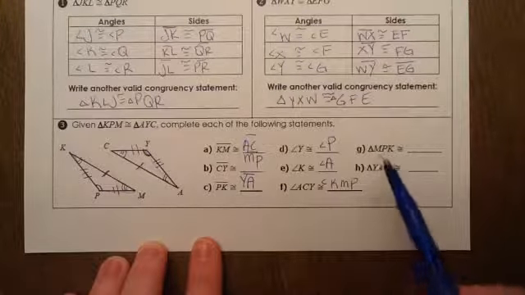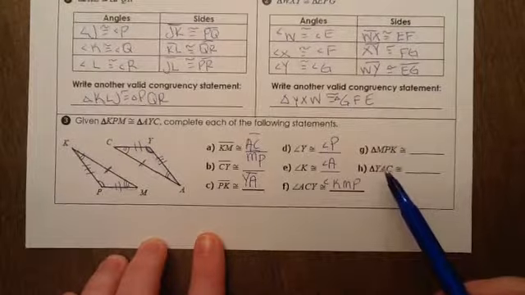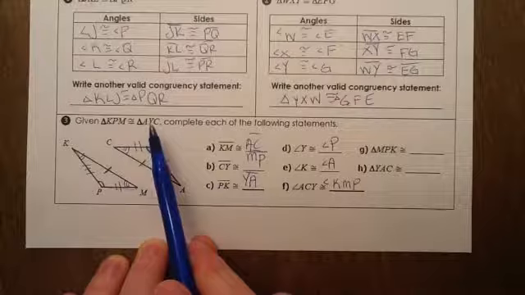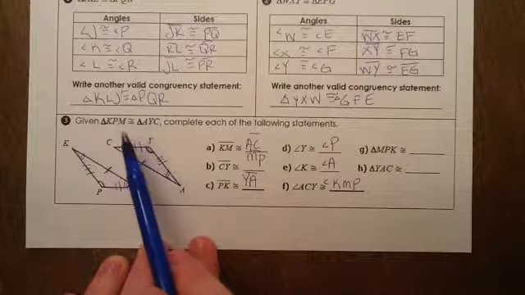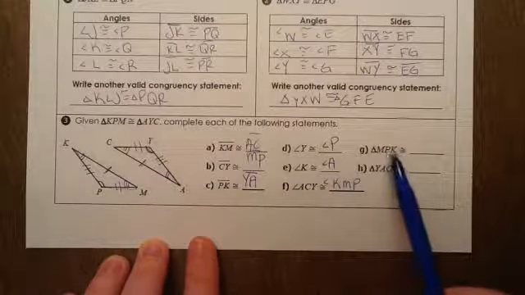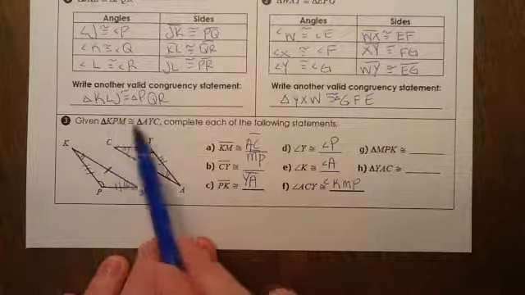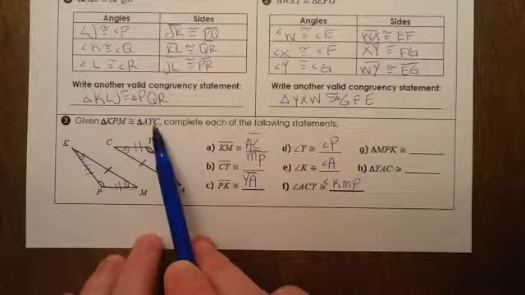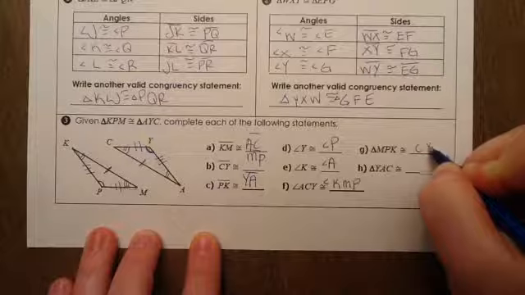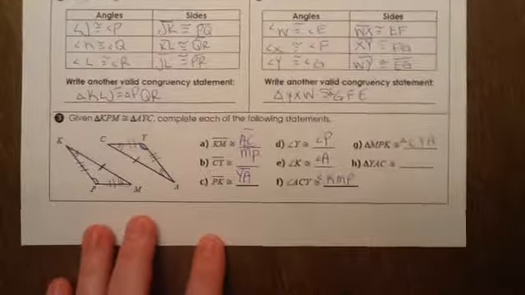Last part wants you to rename some triangles. So this is just doing more congruency statements. So they're just switching the letters around here. So I need to make sure I do the same thing to the other side. So here I go MPK. So I'm going backwards. MPK. So what would this one here be? Backwards, CYA. Make sure you put a triangle in front.